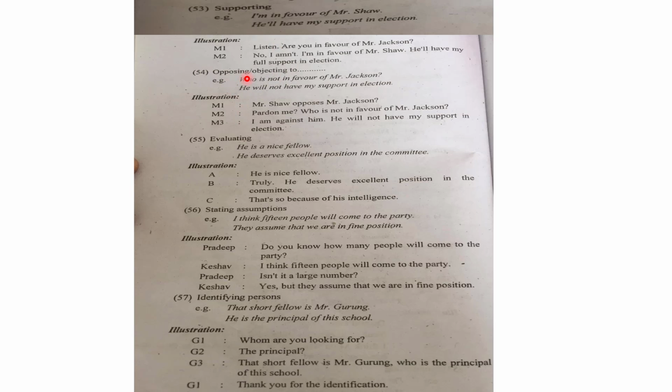The 54th type is opposing or objecting to something or someone. So it's basically opposite to supporting, right? If you don't support someone, which generally means that you are opposing them. The example that is given here is, who is not in favor of Mr. Jackson? Not in favor. He will not have my support in the election. M1 says, Mr. Shaw opposes Mr. Jackson. M2 says, pardon me, who is not in favor of Mr. Jackson? M3 says, I'm against him. He will not have my support in the election.